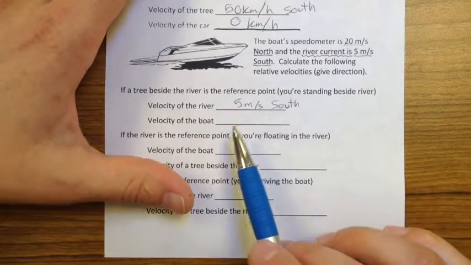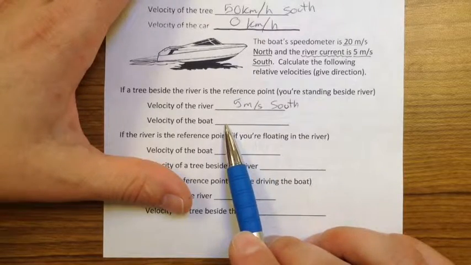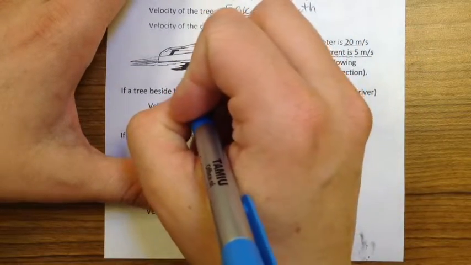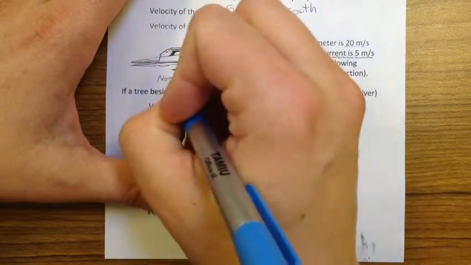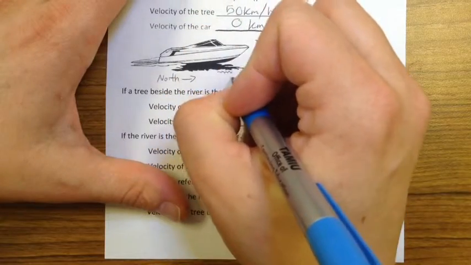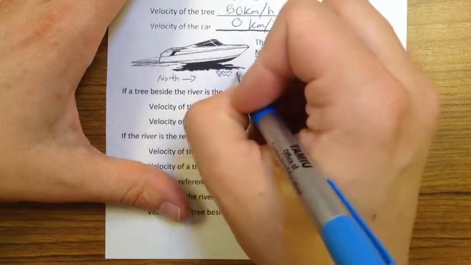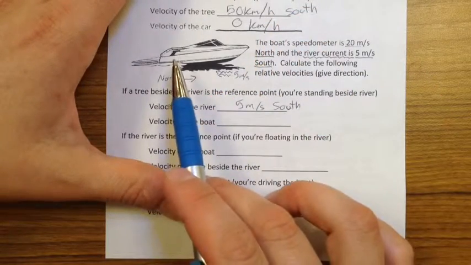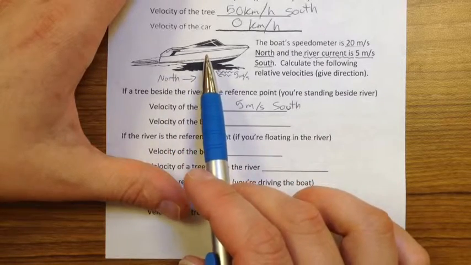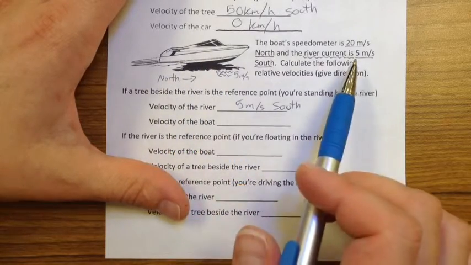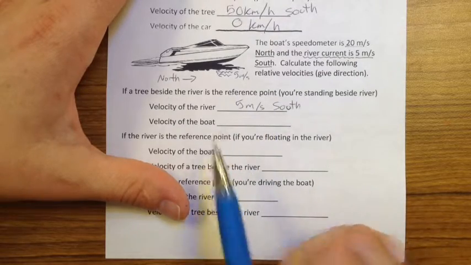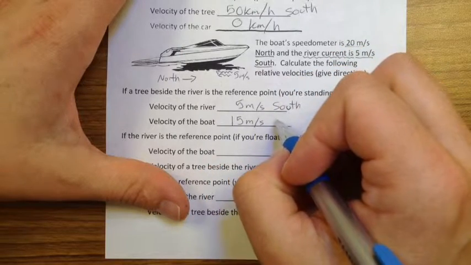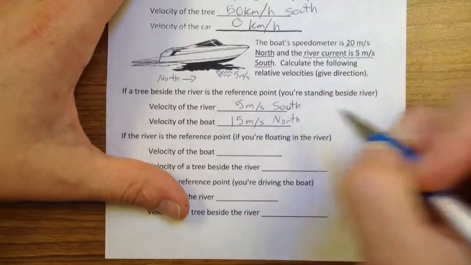Okay? Now, the velocity of the boat. Because that 20 meters per second, okay, that's north, but the river is flowing 5 meters per second the opposite direction, that actually causes the boat to appear slower than the speedometer says it's going. So relative to the shore, it's only going 15 meters per second. Okay? But it is still going to the north, 15 meters per second north.